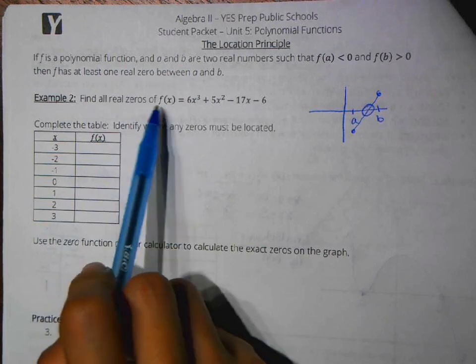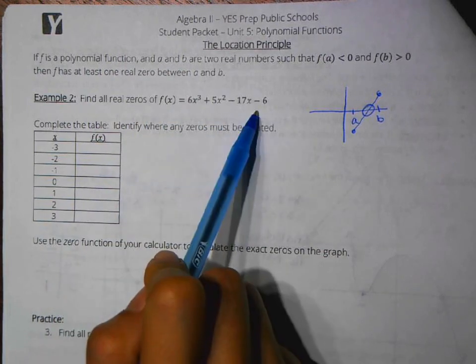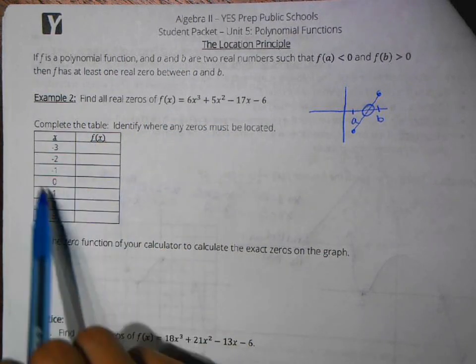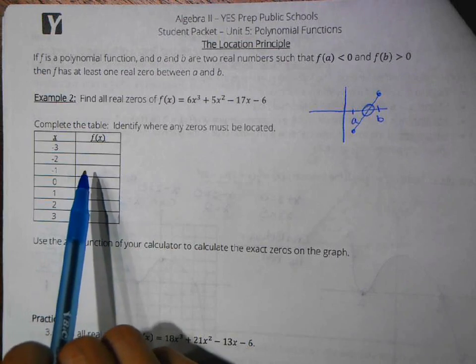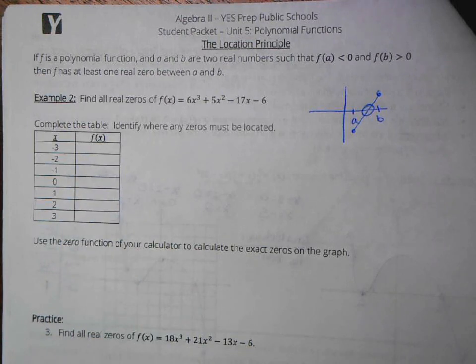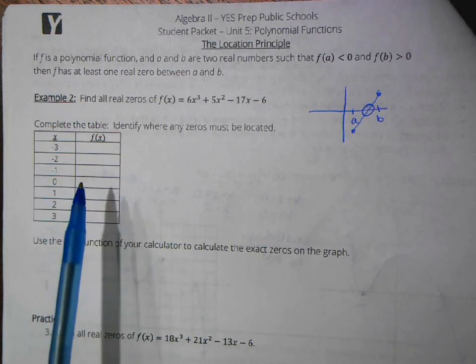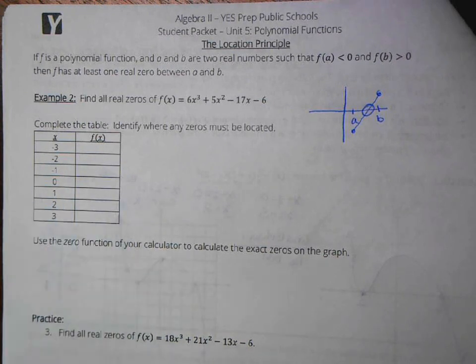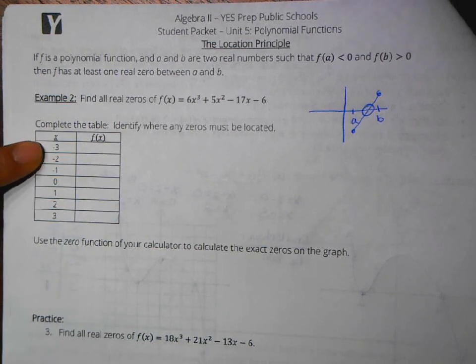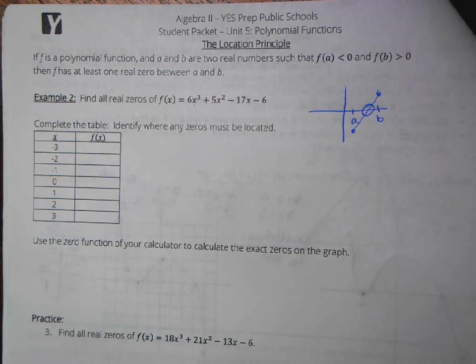Find all the real zeros of this function f of x. Now, I'm going to complete this table. This might not be the most efficient way, but just hang with me. I'm going to complete this table, and then I'm going to try to guess where my zeros must be located.